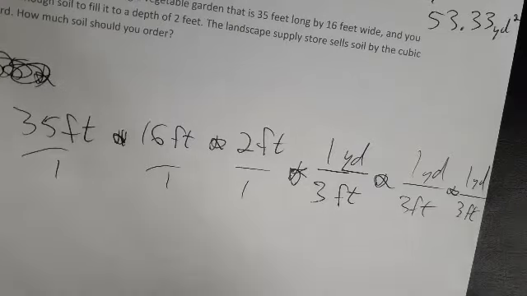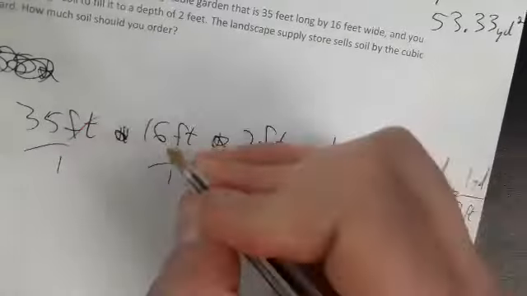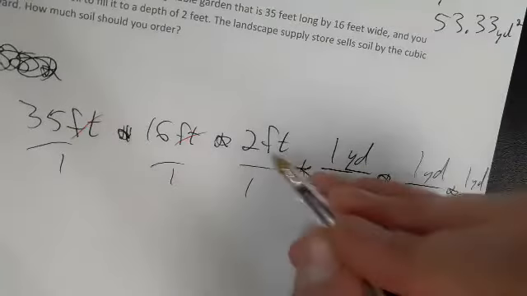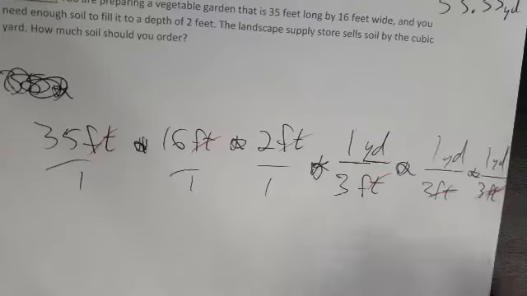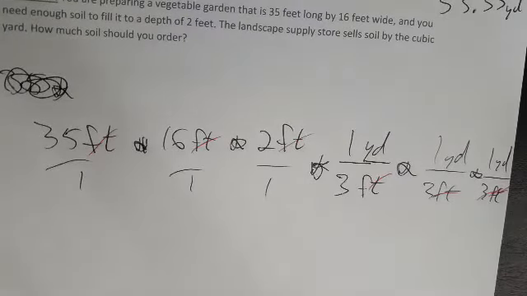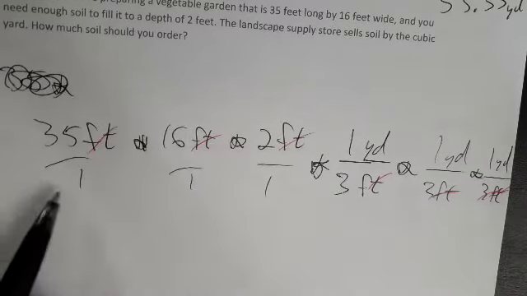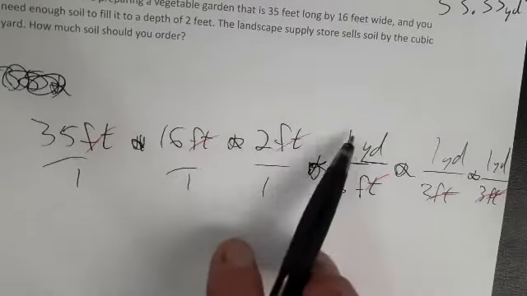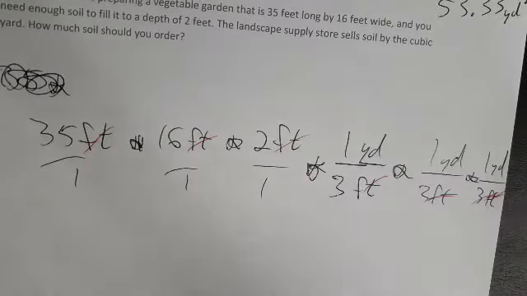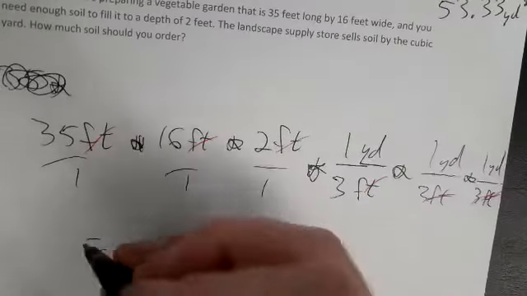Going back through our units, this is going to simplify out that feet, that feet, and that feet. Sorry, not the 3, just the feet. I'm looking at this. Do I have anything I can simplify out? It's kind of not the prettiest, but 35 by 16 by 2 is what I see on top. Everything else is a 1. I don't really need to worry about it.